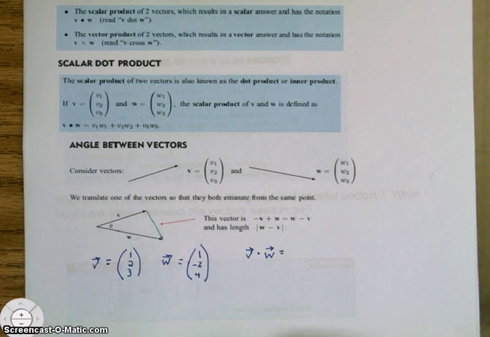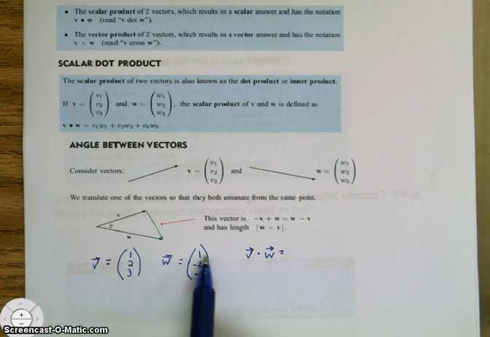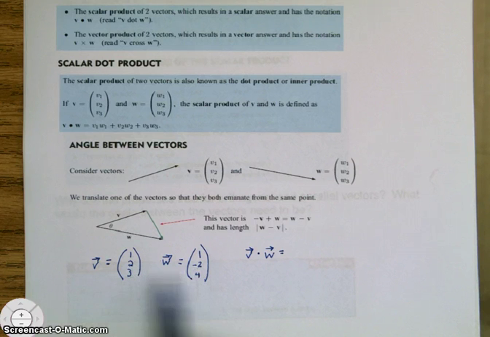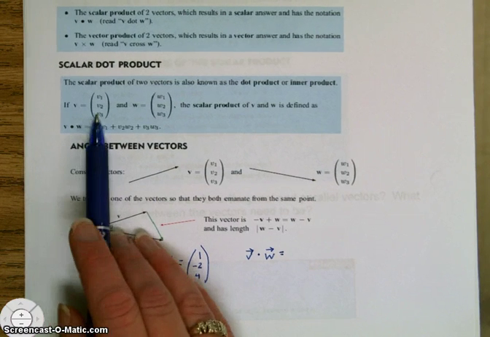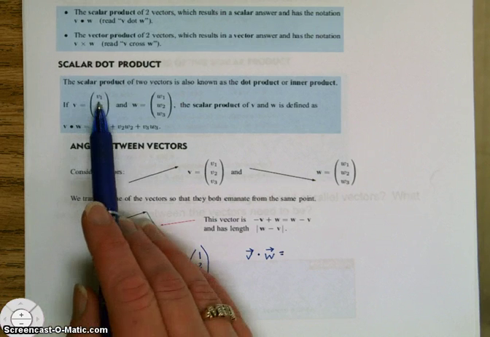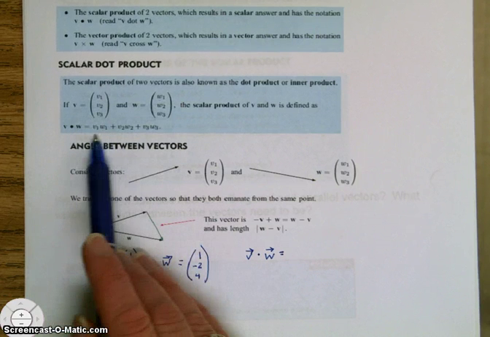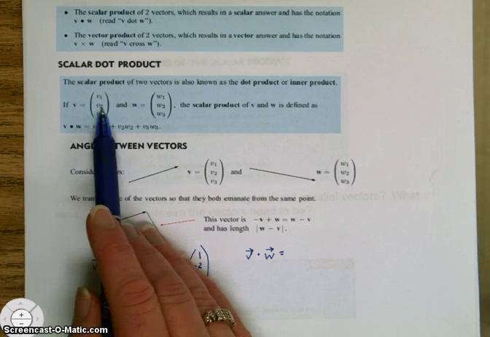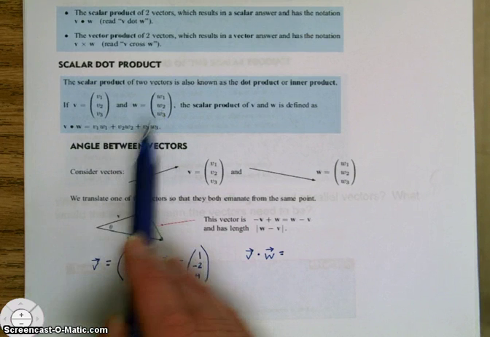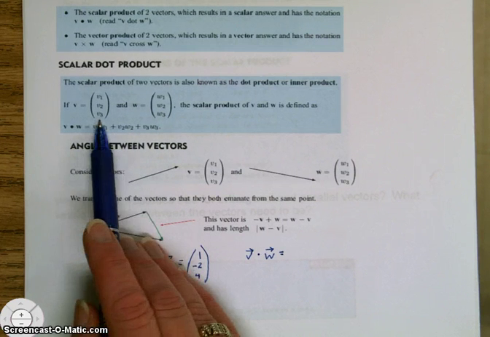The way that you do a dot product is you multiply the x's plus multiply the y's plus multiply the z's. And that's it. If you see, this is the formula up here for a dot product. They're saying v1 times w1, so they're multiplying the x's, plus v2 times w2 plus v3 times w3.